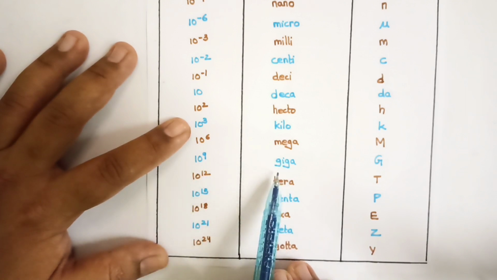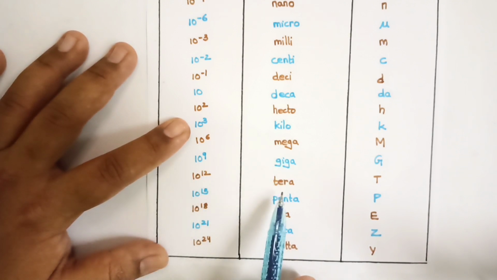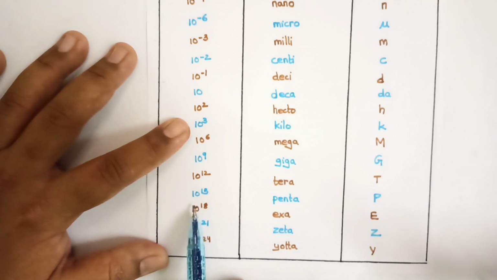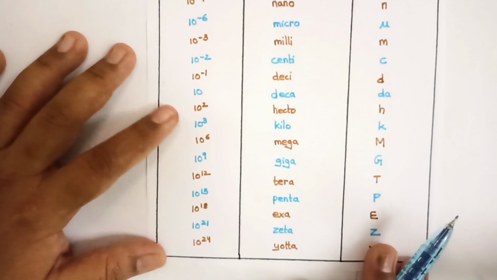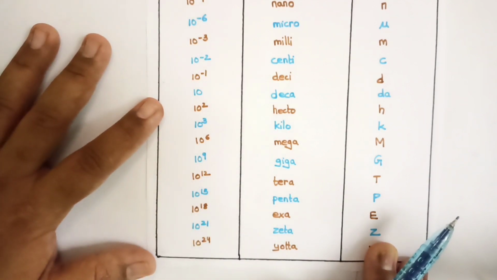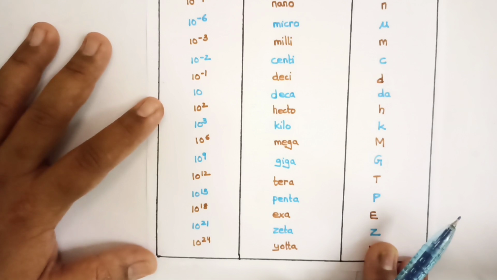10 to the power 9 is giga. 10 to the power 12 is tera. 10 to the power 15 is peta. 10 to the power 18 is exa. 10 to the power 21 is zetta. And 10 to the power 24 is yotta. Okay. Daily if you make a table of this and fix it in the room, and every day if you look into it once, easily you will be able to remember it. There is no big issue.